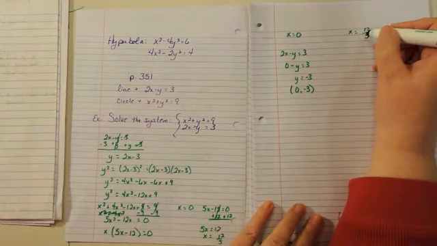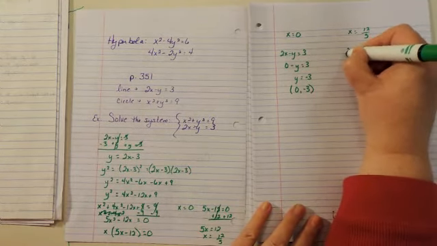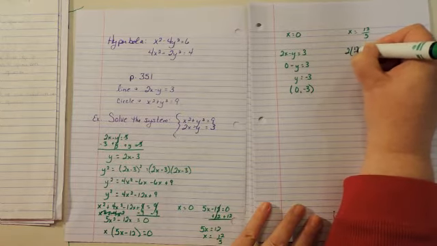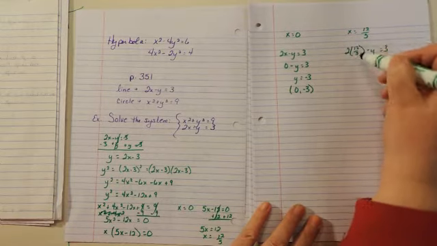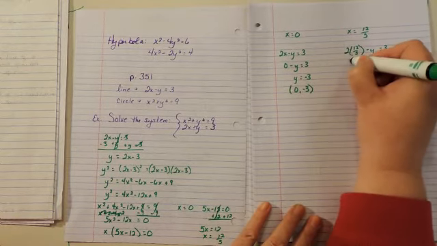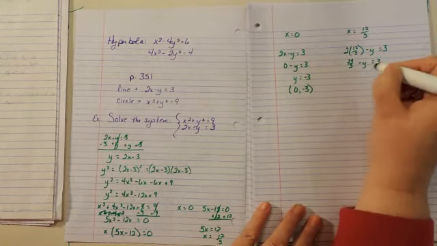The other point is going to be x equals 12/5, so 2 times 12/5 minus y equals 3. So this is 24/5 minus y equals 3.